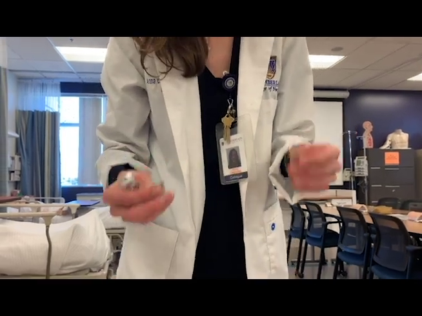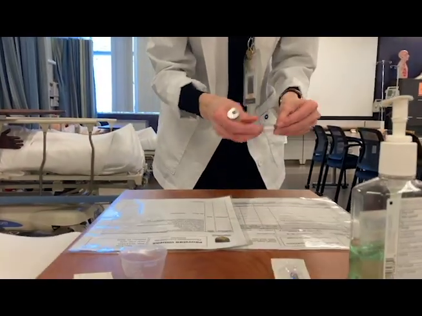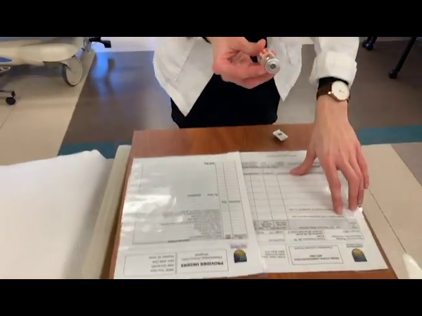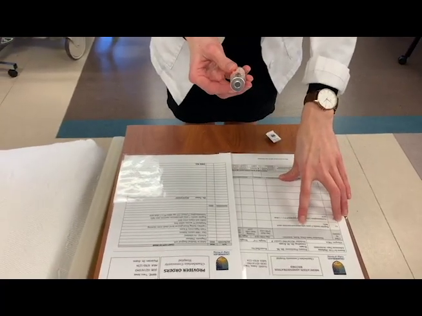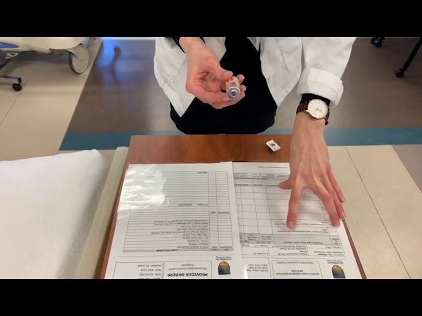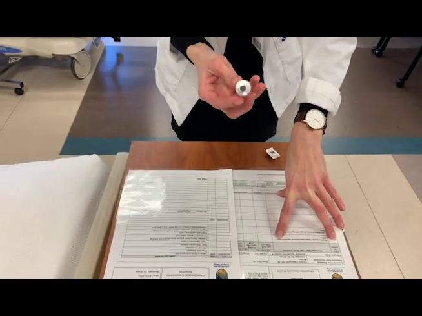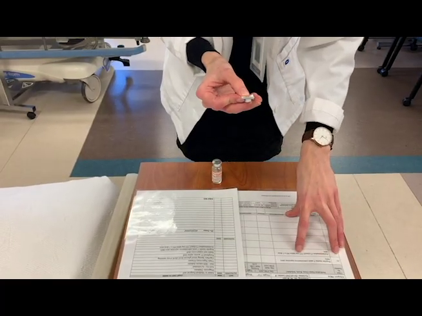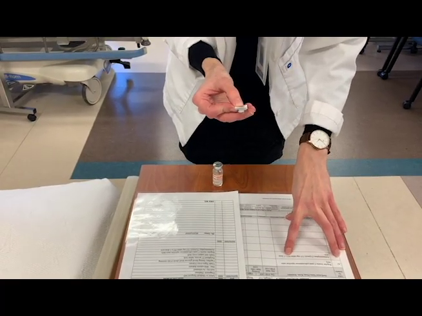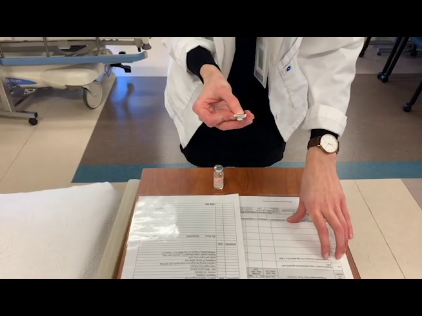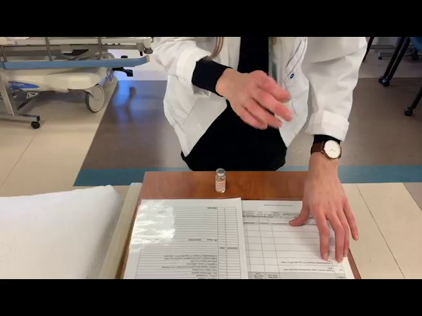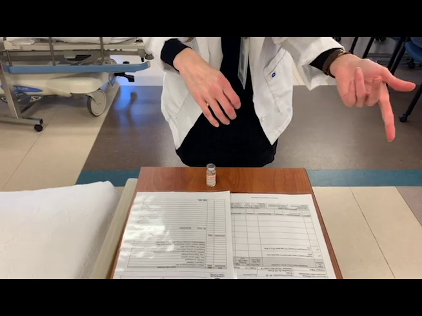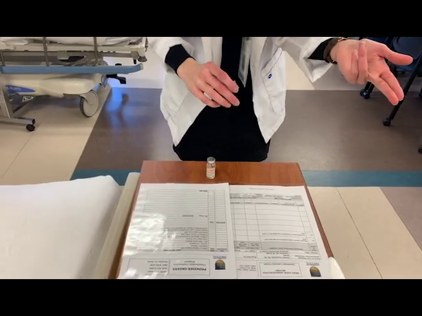I'm going to be doing my first label check. For each drug, I'm going to be comparing the label to the MAR to see that I have regular insulin. It's going to be 5 units, subcutaneous, and we're going to do it now for the purpose of this return demonstration. And then I also have acetaminophen, 325 milligrams, PO, which is orally, now. So I'm working with the right patient as confirmed earlier, and I have the right drug, the right dose, the right route, as well as the right time.